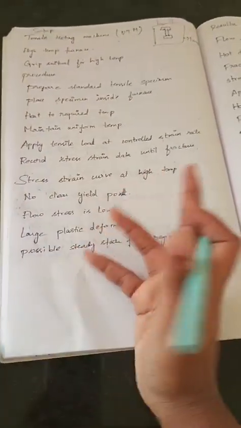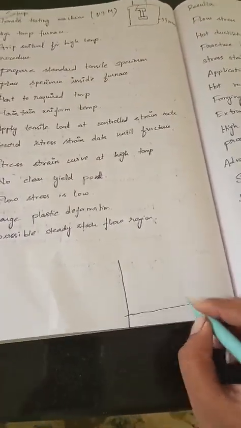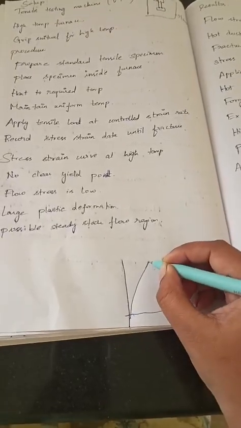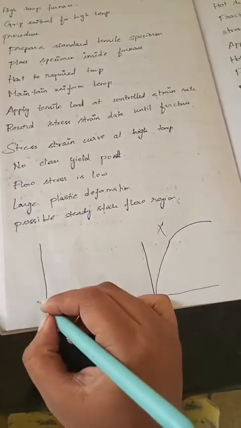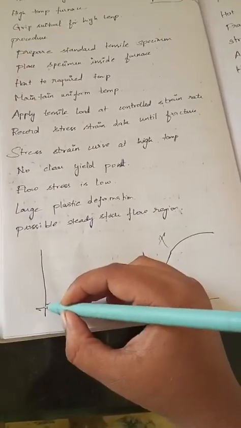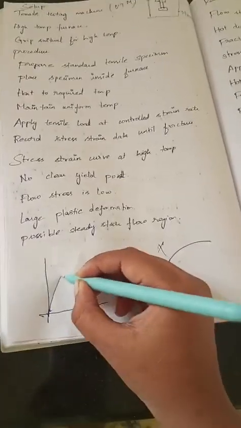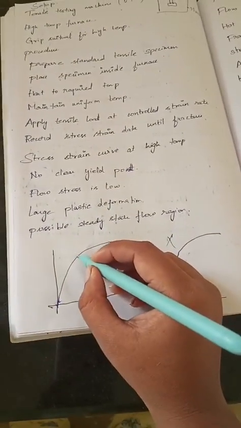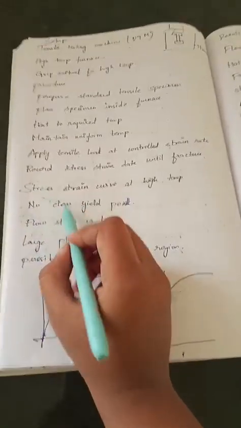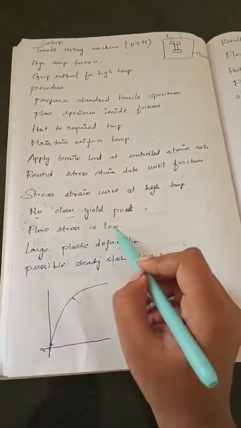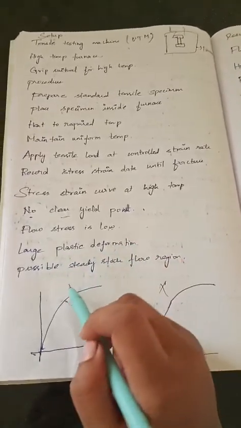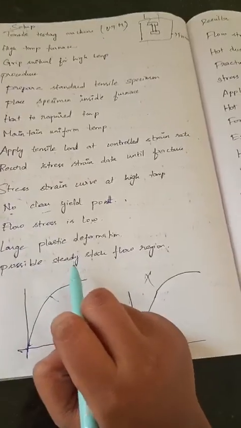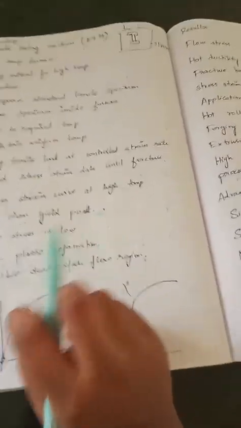In a high temperature specimen, we don't get a clear yield point; it is very smooth here. We do not get a sharp point like this. We will get a smooth yield point. We didn't find a correct yield point, so there is no clear yield point. Flow stress is also low. As I already said, it has large plastic deformation. Possibly a steady state flow region also occurs.